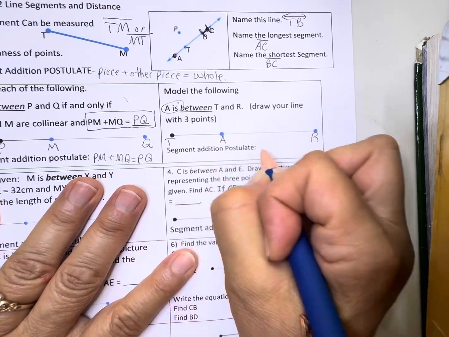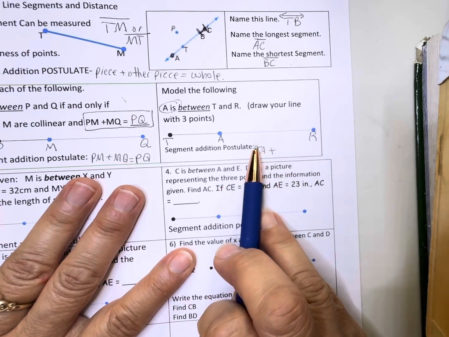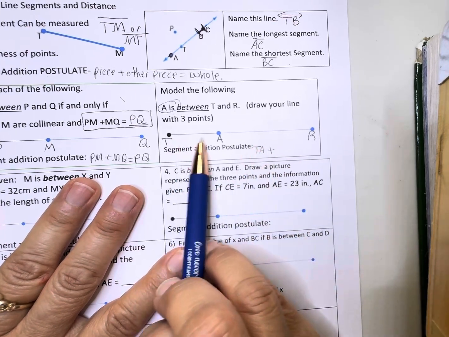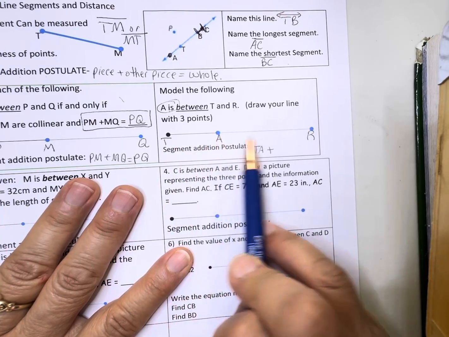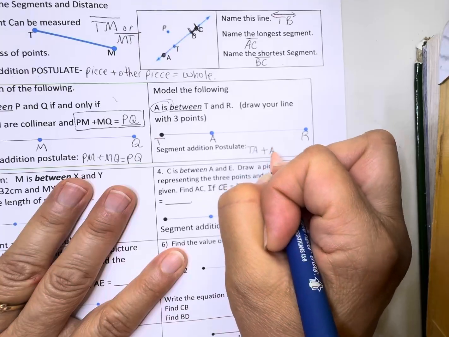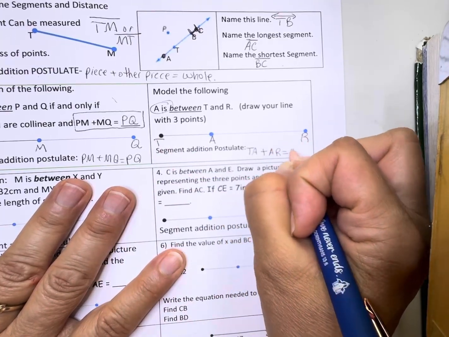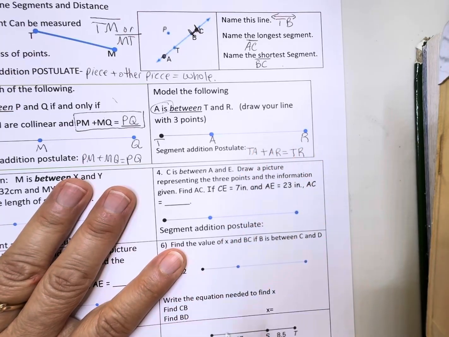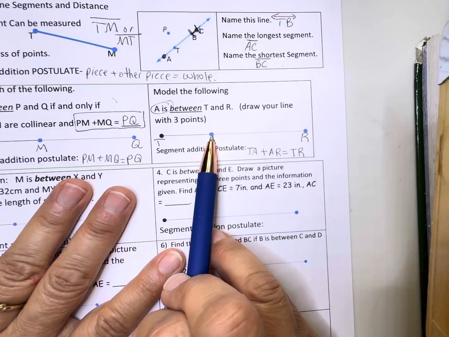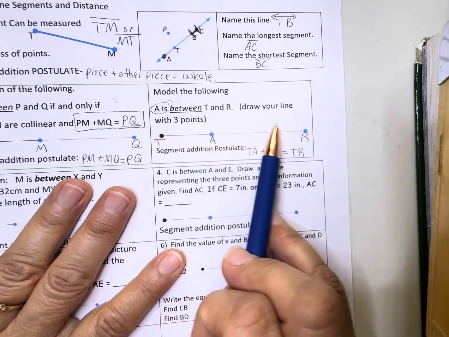Okay, good. You should have written TA plus, and we don't need to write the lines on top because we're talking about the length. The length of TA plus the length of segment AR equals the whole length, TR. When we talk about the length of a segment, we don't have to put the symbol for segment because we're talking about the measure. The measure of TA plus the measure of AR equals the whole segment, TR.